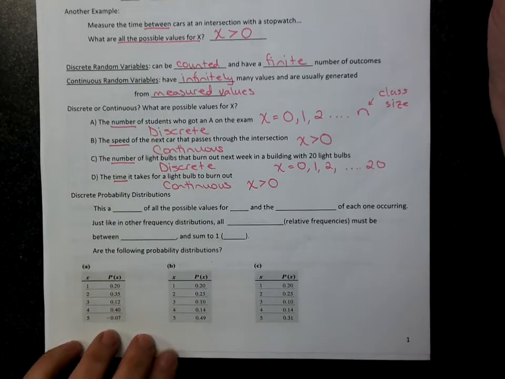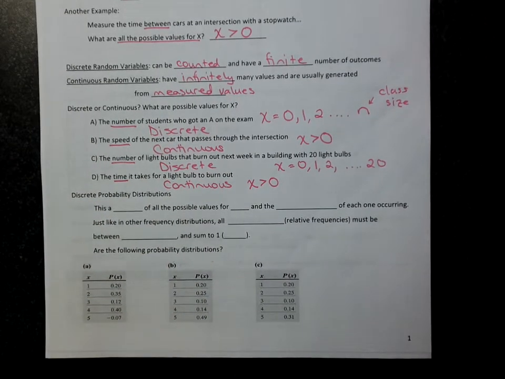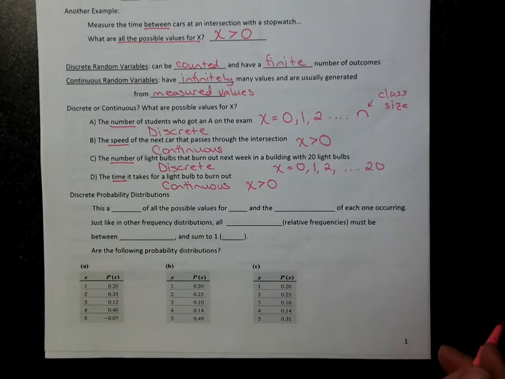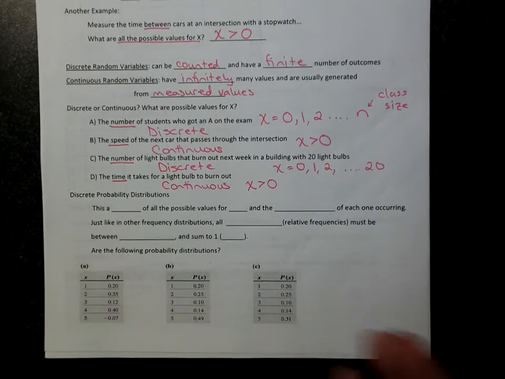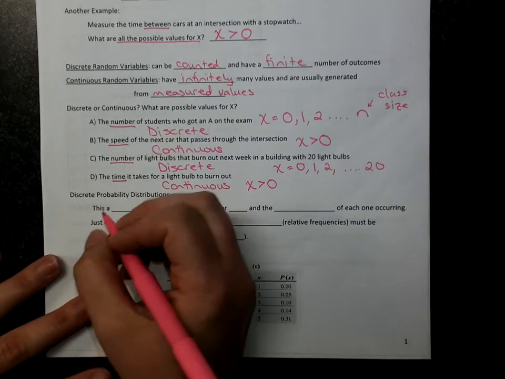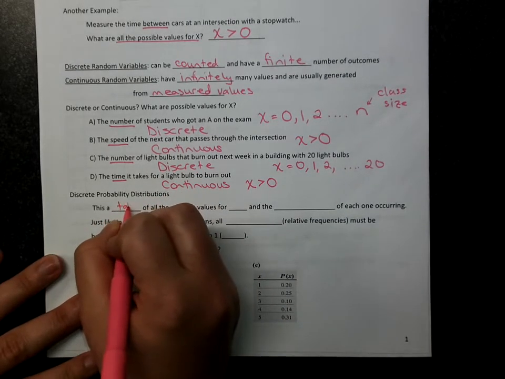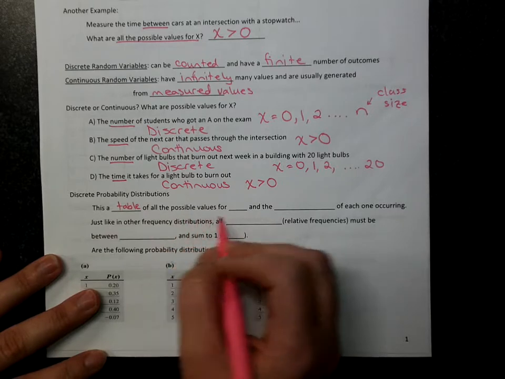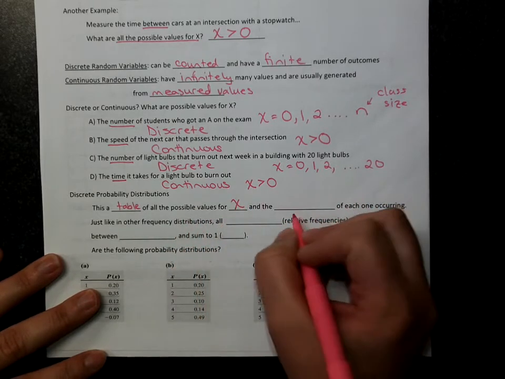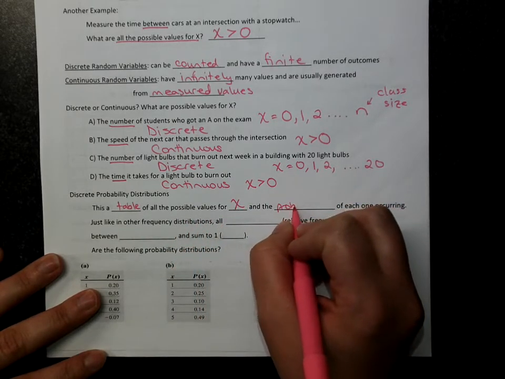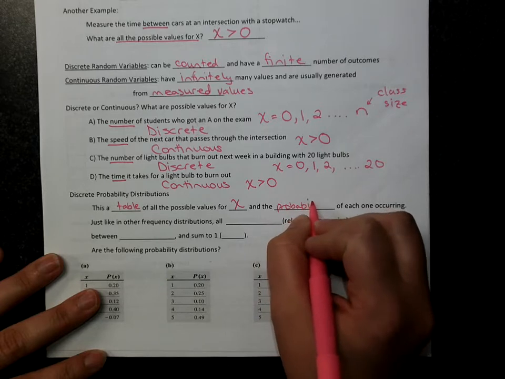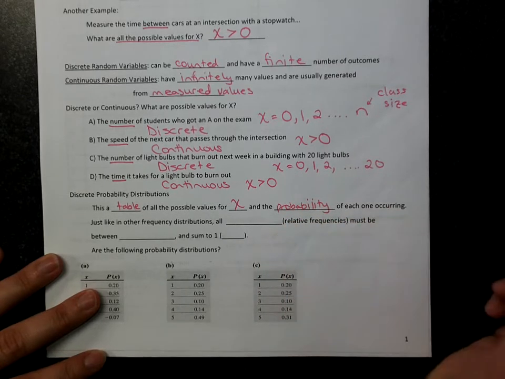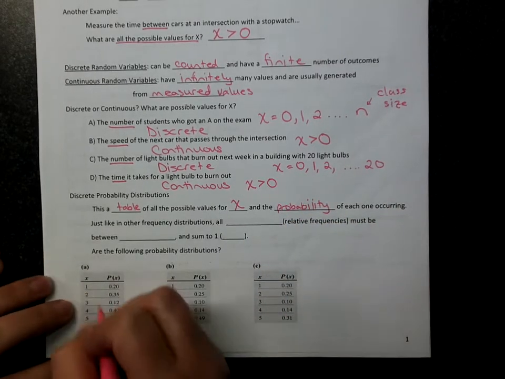So for discrete probability distributions, we've seen probability distributions before. And this is trying to list out all your options and their corresponding probabilities. So this is a table of all the possible values for x and the probability of each one occurring. So we've seen this before.